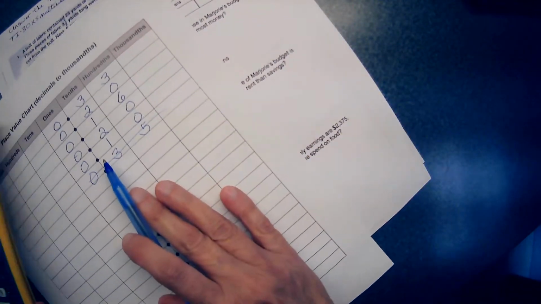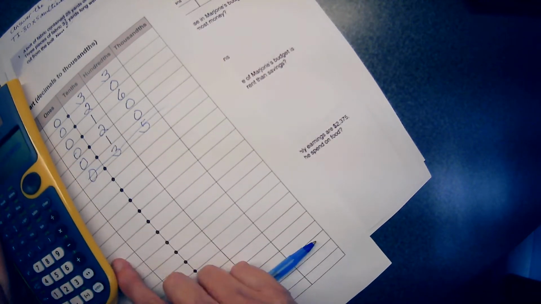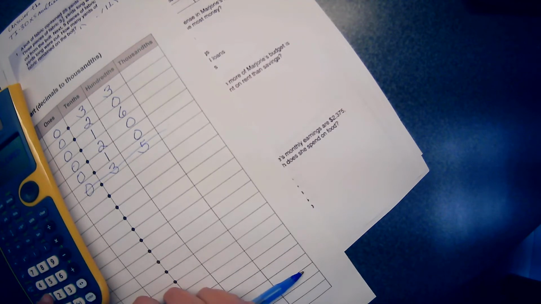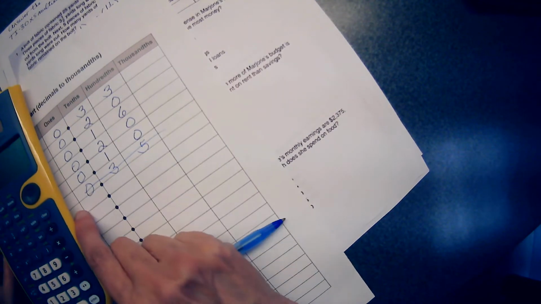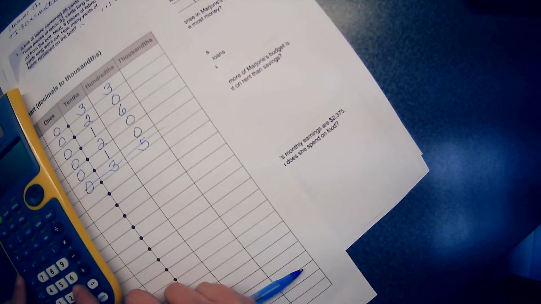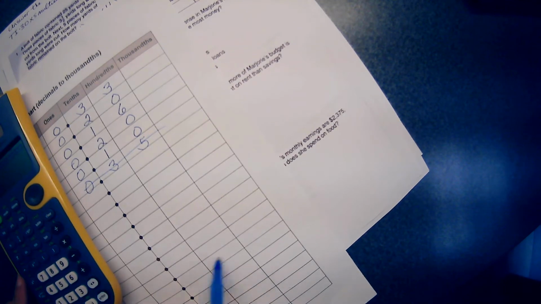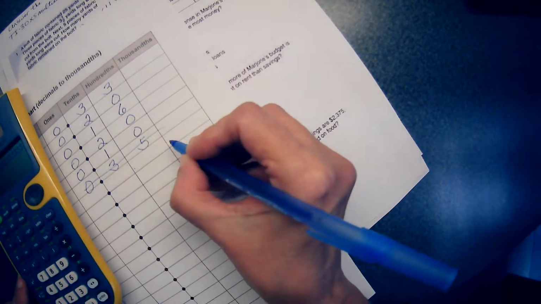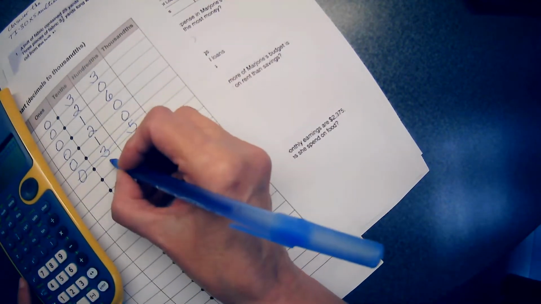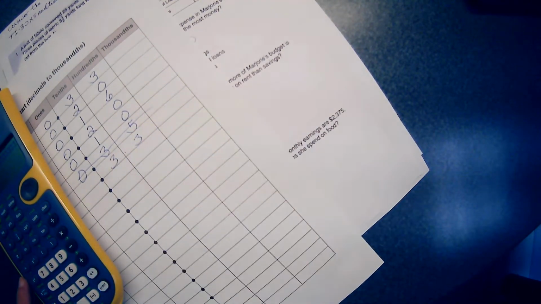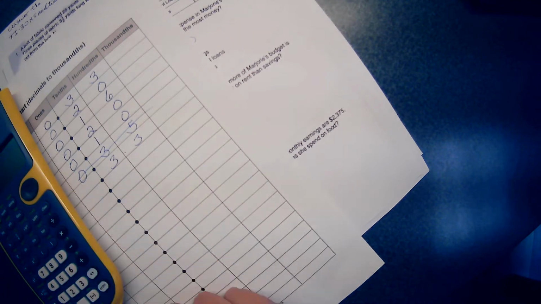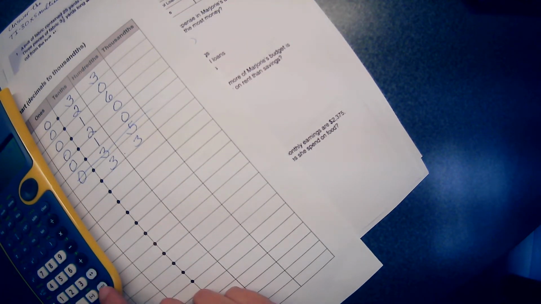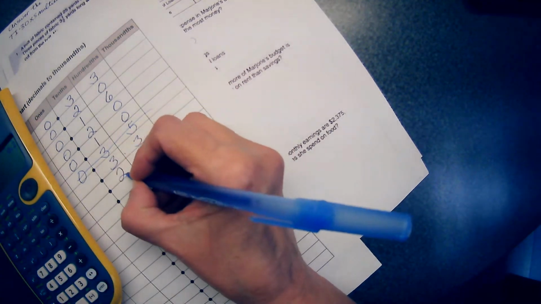Okay, so 1/3, let's see what that would be. 1 divided by 3, enter. Here's our decimal point, 3, 3, 3, 3, on and on. Okay, let's see what 1/5 would be. 1 divided by 5, hit enter. 0.200.